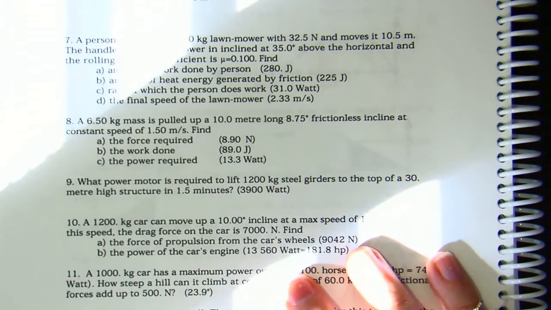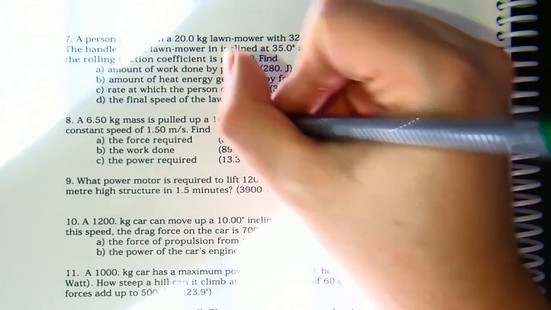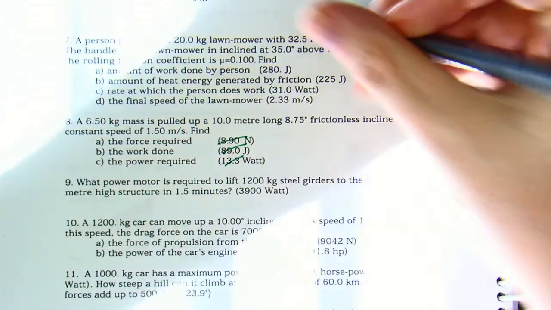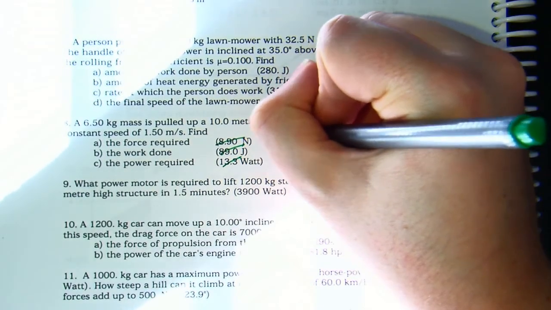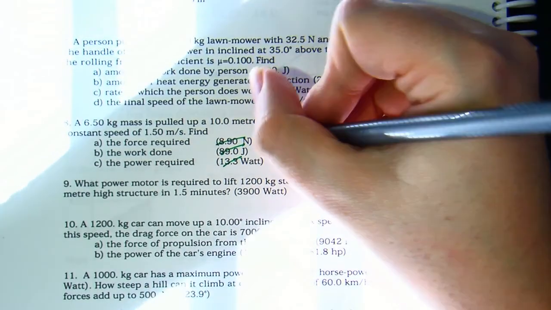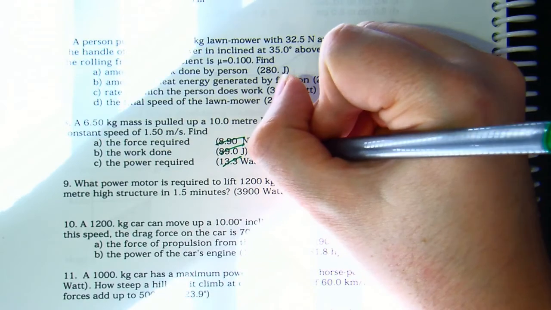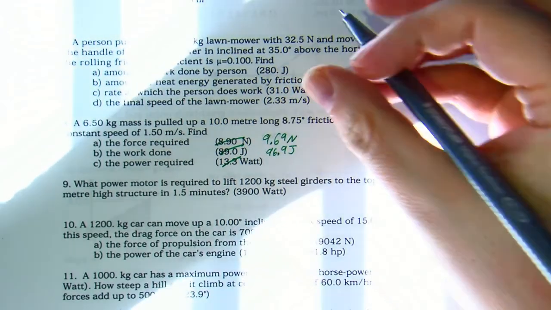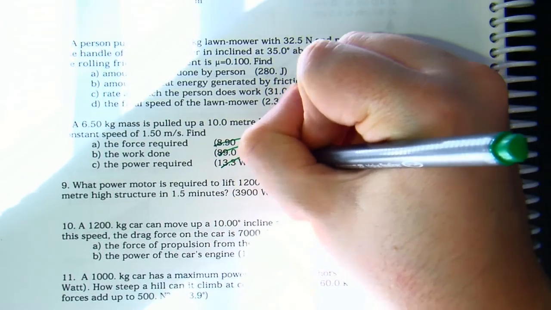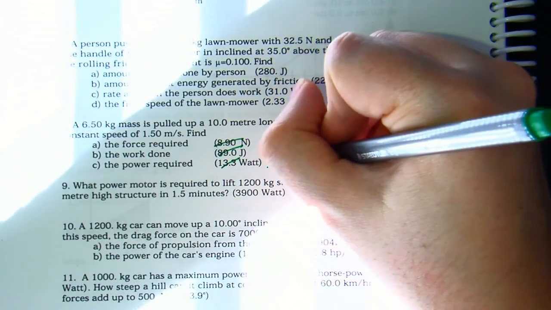I'm going to show you something here, though. We've got a problem with 8. The answers in the book are actually wrong, all 3 of them. So for number 8, 8.9 newtons should actually be 9.69 newtons. 89 joules should be 96.9 joules. And instead of 13.3 watts, it should be 14.5 watts.